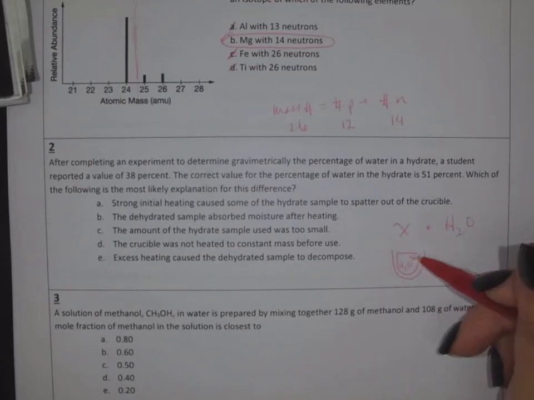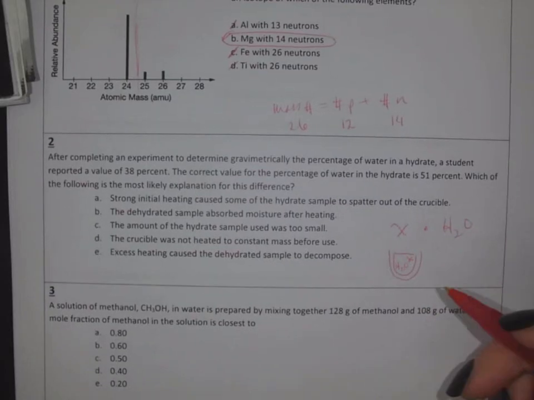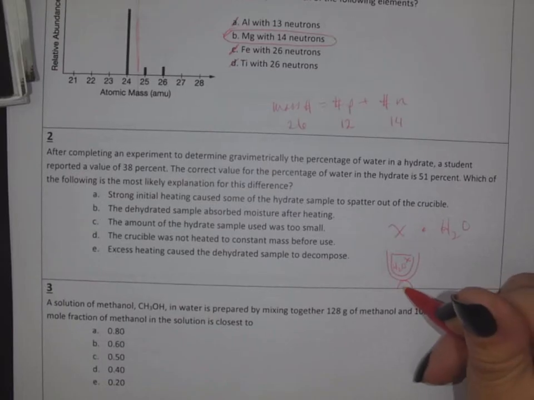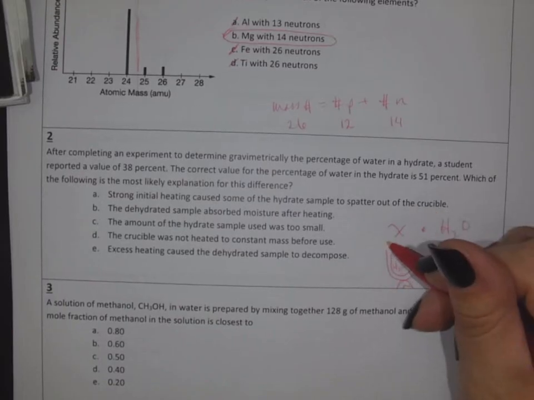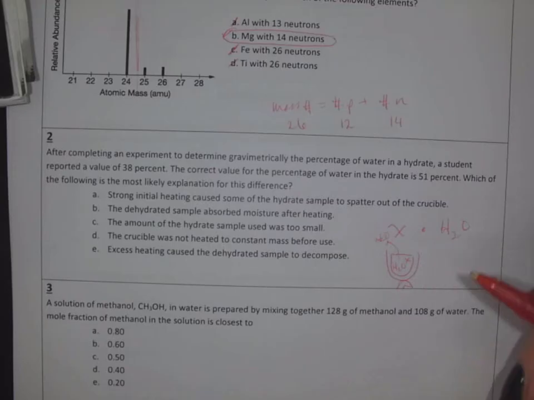If some of this solid splattered out, we would have perceived it as water, because we heat this thing up and what leaves is the H2O. So if other stuff leaves and we don't notice it, we would have perceived it as water incorrectly. That would have given us a percentage of water that is higher than what it actually is, not lower.